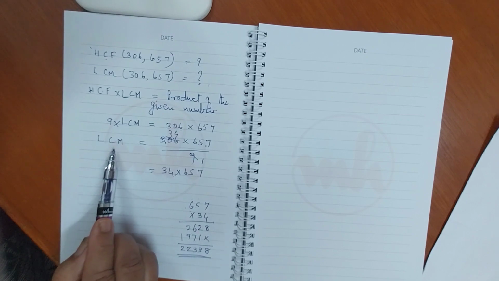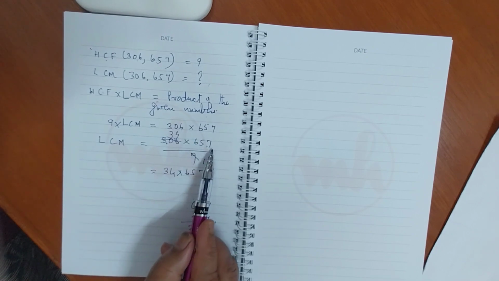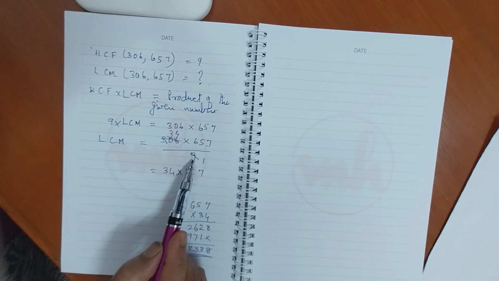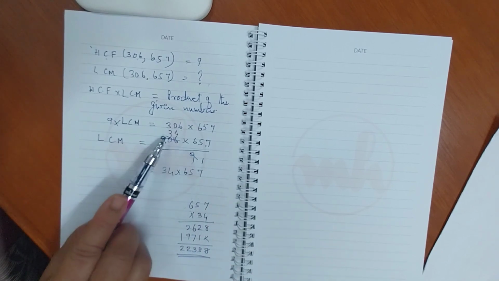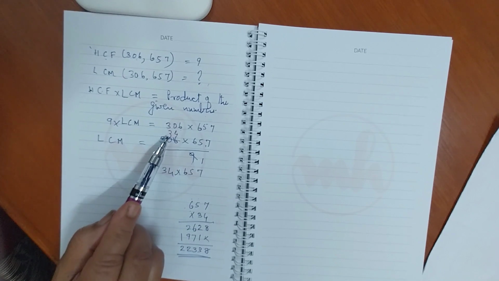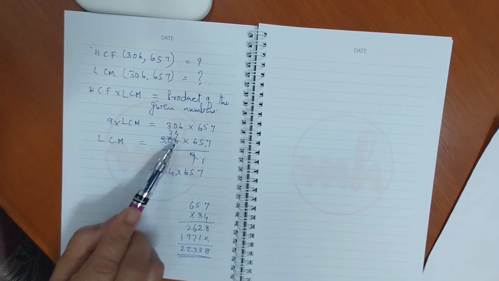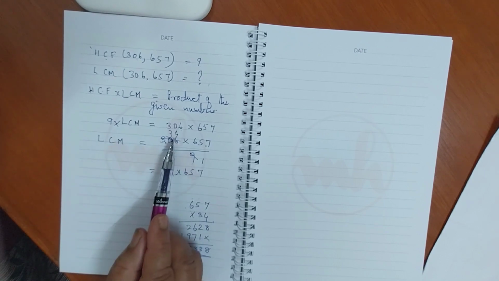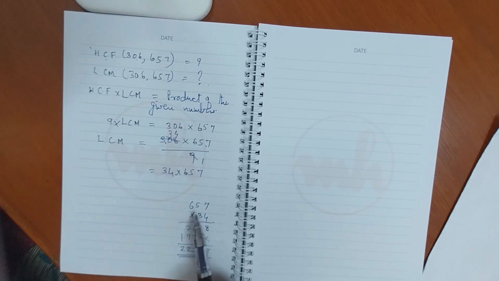So LCM is equal to 306 into 657 upon 9, with this 9 transposed to the other side. And these two can be simplified. 9 3s are 27, 3 remaining, 36. 9 4s are 36. So the numbers left out are 34 into 657.